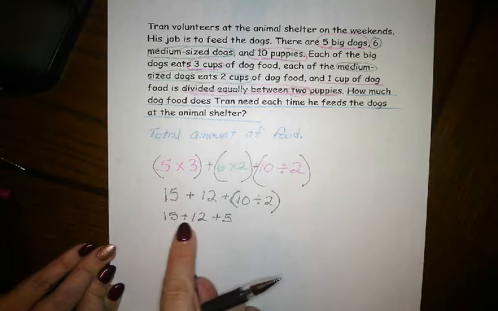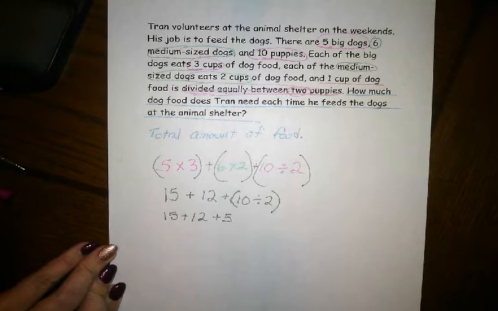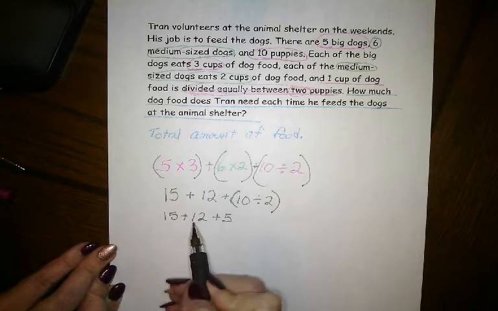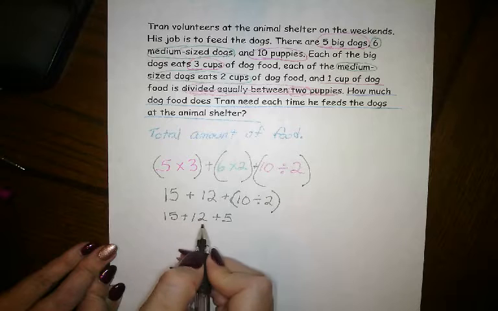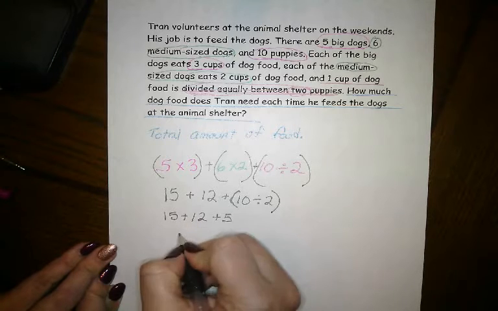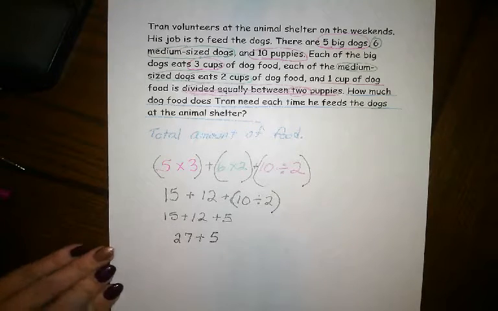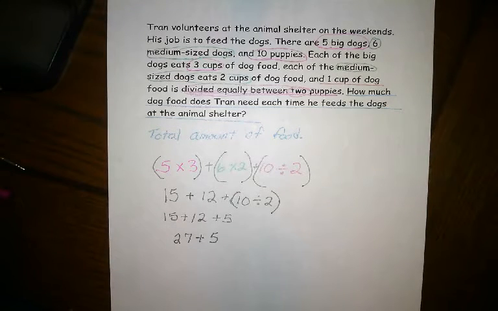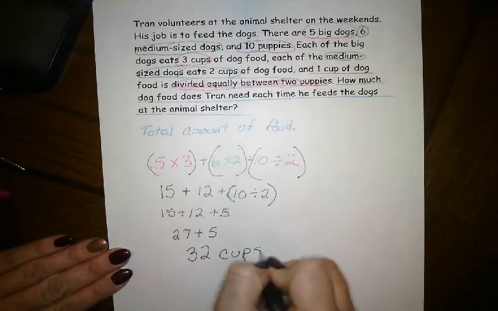Now we have exactly the same operation. We have a plus and a plus. And remember, because of the commutative property of addition, I could add this up in whatever order I want because it doesn't matter at this point. I can add 5 plus 12 plus 15, or I can add 15 plus 12 plus 5. Either way is perfectly fine. So I'm just going to start with 15 plus 12, which would give me 27, plus 5. So 27 plus 5, 27, 28, 29, 30, 31, 32. That would equal a total of 32 cups of food.